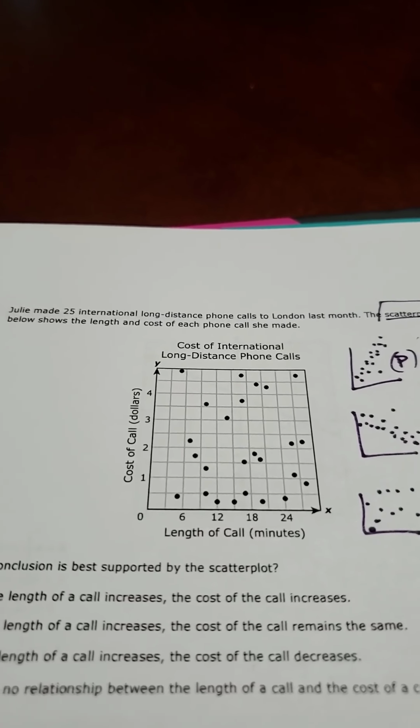Okay, positive going up. Then you have negative, where you, again, could have some outliers. And again, most of the dots seem to be going in a downward direction, down from left to right, negative. Then you've got none, where they seem to be all over the place.